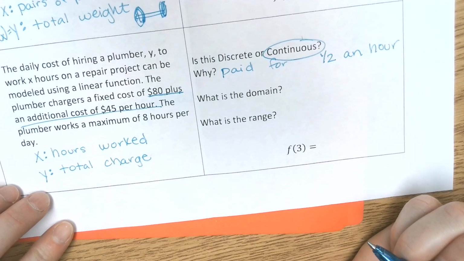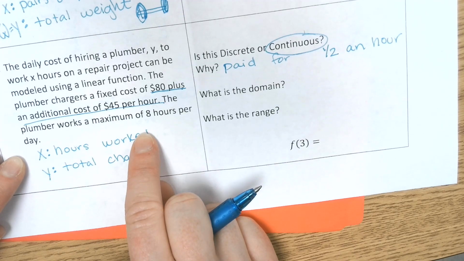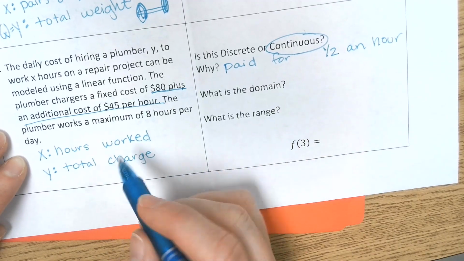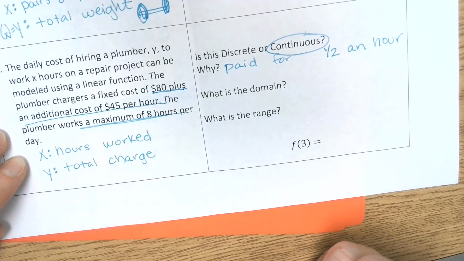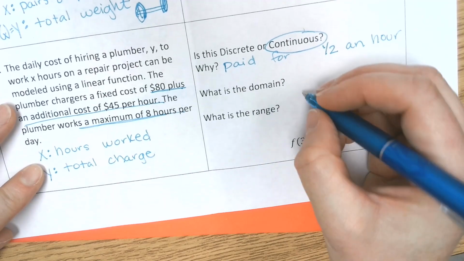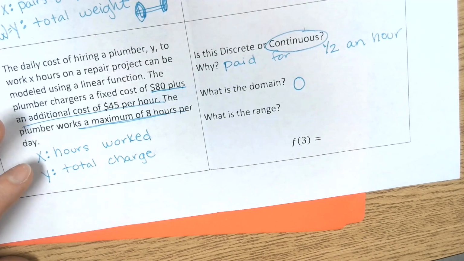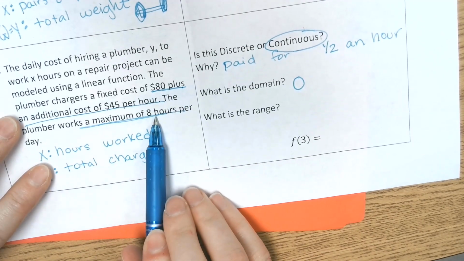So what is the domain? So domain is our X, hours worked. So it says a maximum of 8 hours. So what's the minimum? If the maximum is 8 hours, what would the minimum they would work? I would say 0, because they could show up, right? So 0. But remember, we're making an inequality because it's on an interval. So it's 0 and then a max of 8.